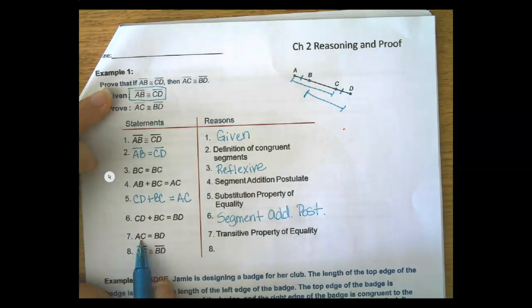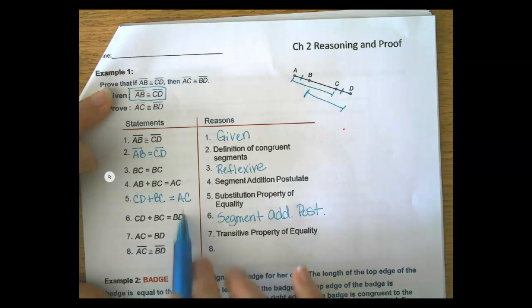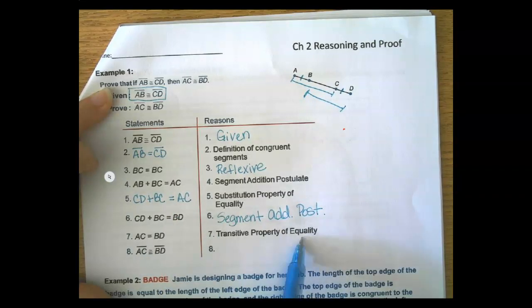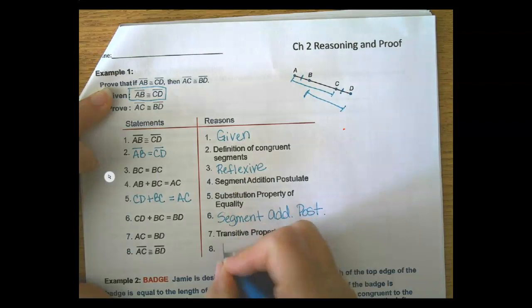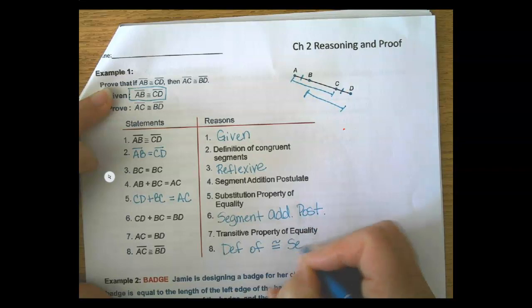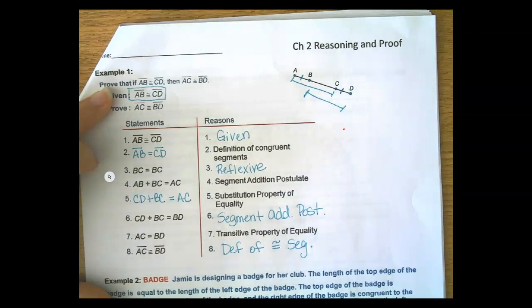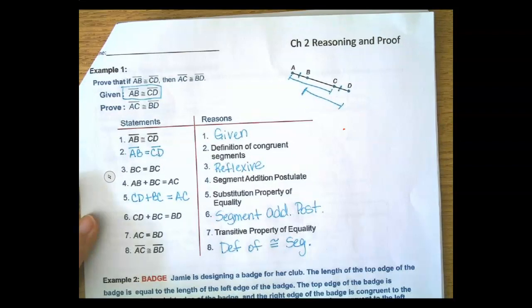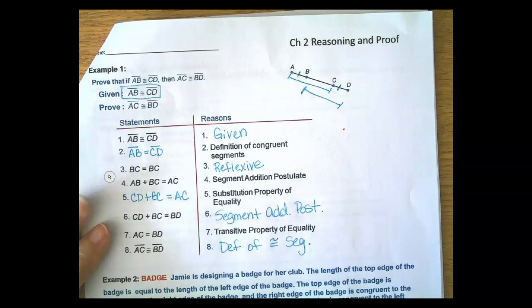Then we said AC is equal to BD because we just transferred that information to each other. And then to make this back into a congruence, it would be the definition of congruent segments. Whew. You did it. Sometimes these are super annoying, but so far so good. Just take baby steps. So here's another example.